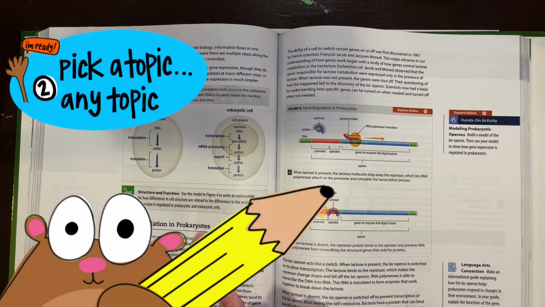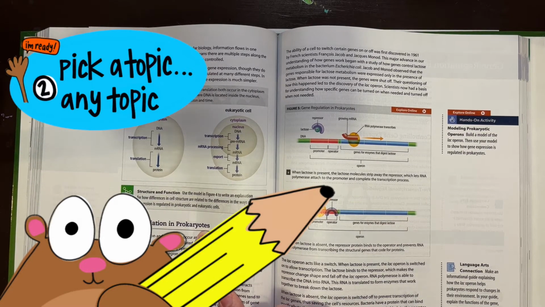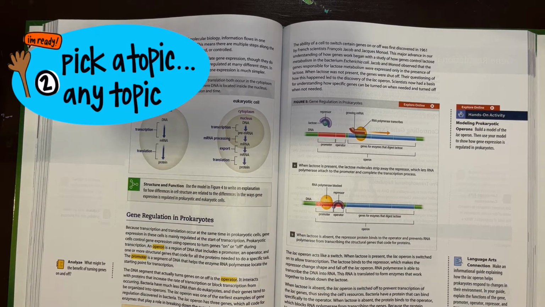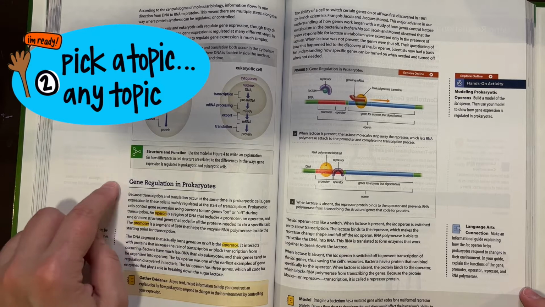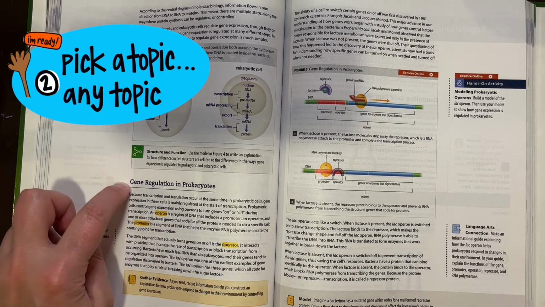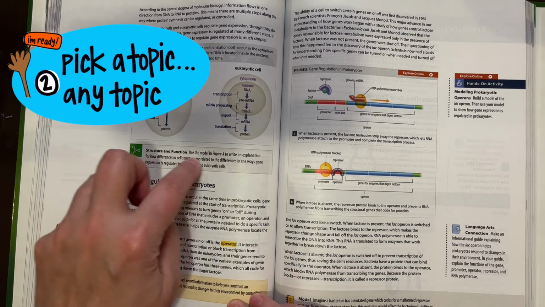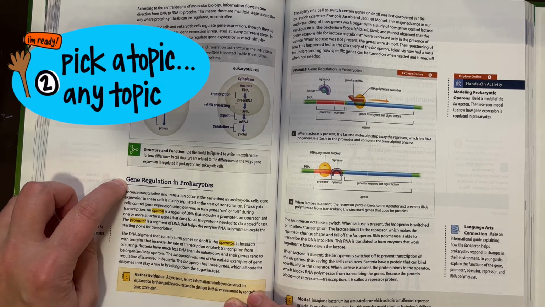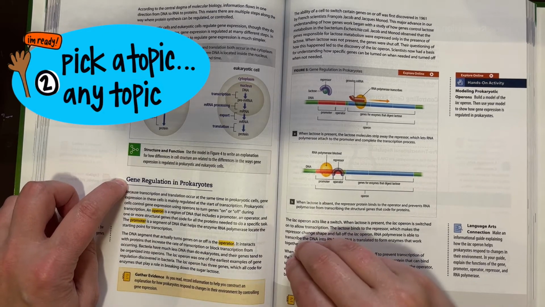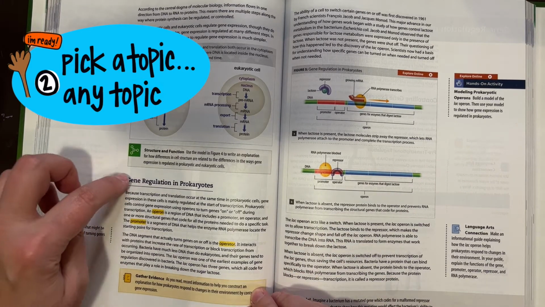Gene regulation and prokaryotes. I see down here it says Unit 6, the structure and function of DNA. When I look at this page, I also see really bold print here, and my eyes are drawn to this section because it tells me that this could be a good anchor for my sketchnote, something that my sketchnote is going to hook onto and be weighed down to, that my sketchnote is going to be all about.